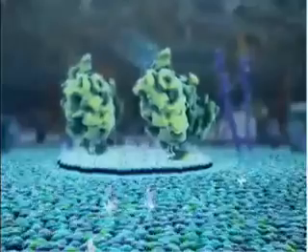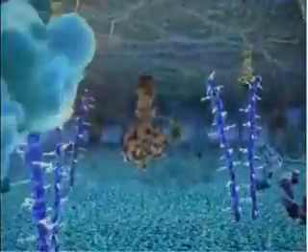This is the story of a white blood cell that finds an infection and goes through the wall of an artery in order to stop that infection. What you see now is called a lipid raft.